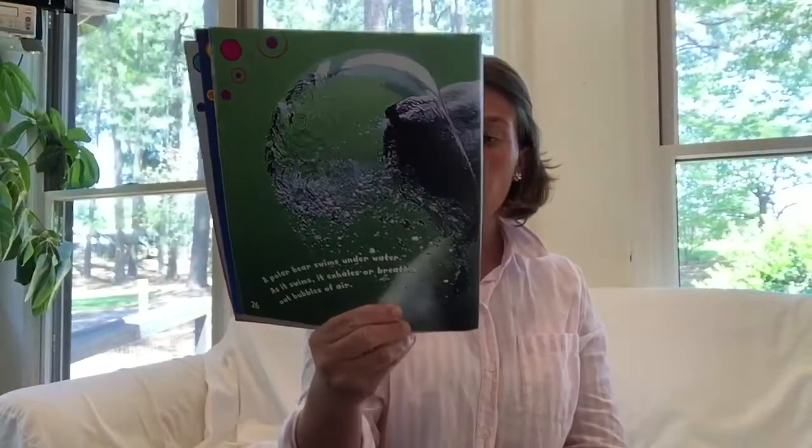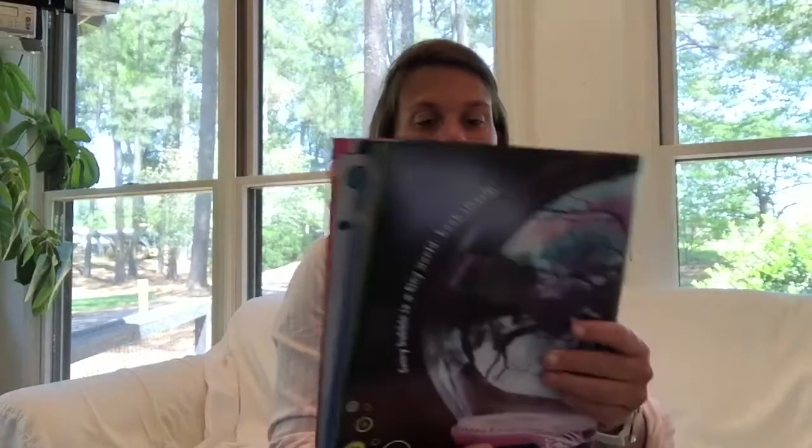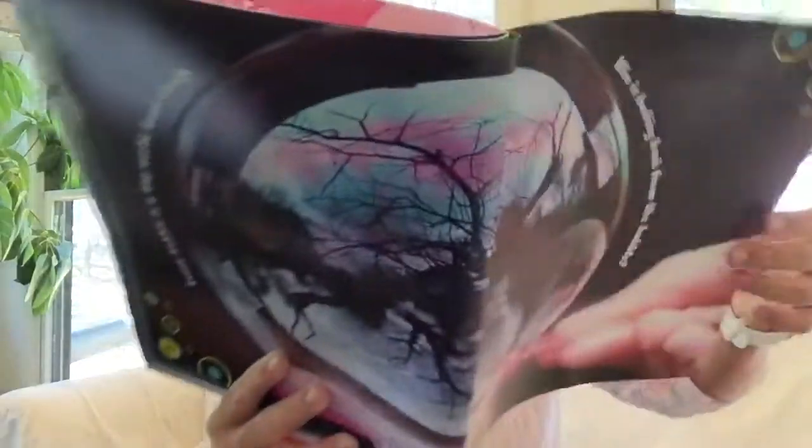In a tub or a pool, you can blow bubbles too. Just breathe out underwater. Have you ever blown bubbles when you're swimming? You blow out. Every bubble is a tiny world. Look closely. Who's looking back at you from that bubble? Want to see?